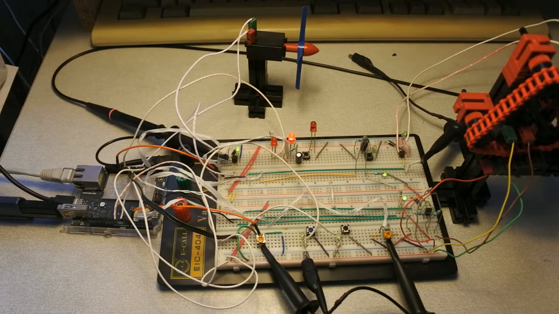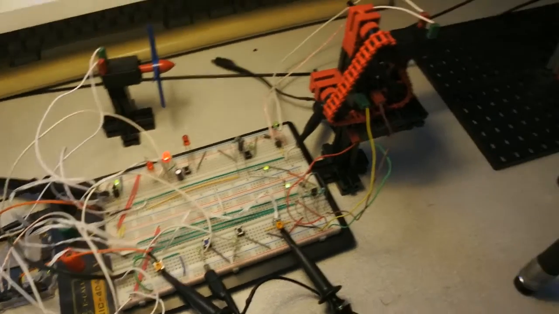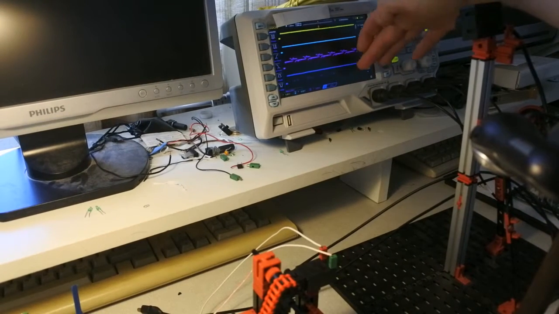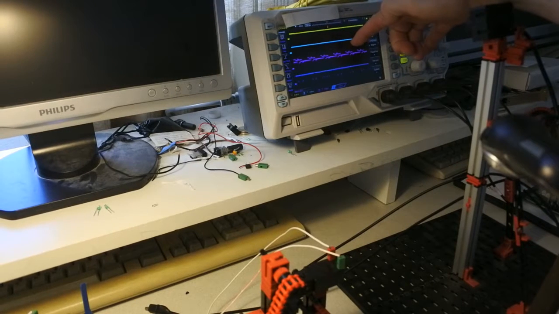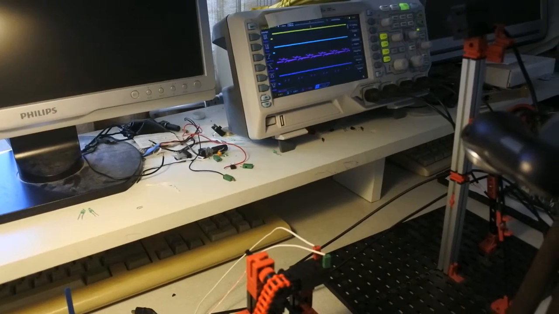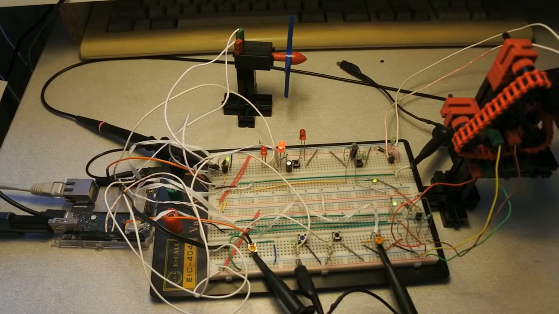That has as a result on the oscilloscope that there is pulse width modulation, and these lines are for potmeters. So this is all nice, but why doesn't the motor work? That's a good question.